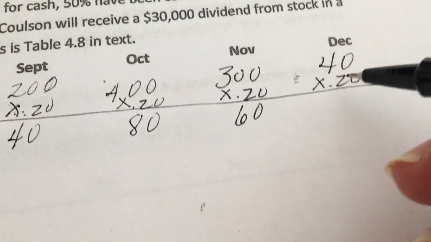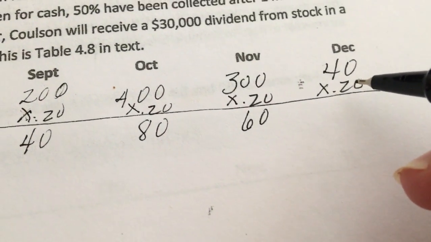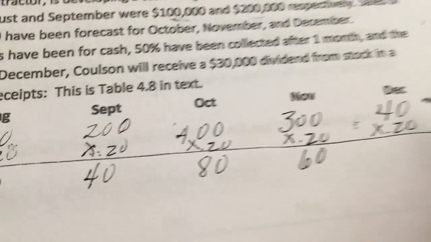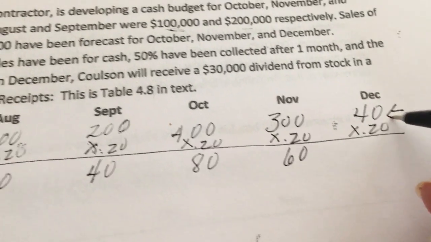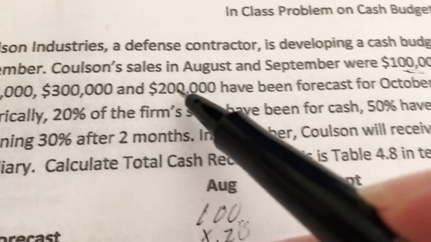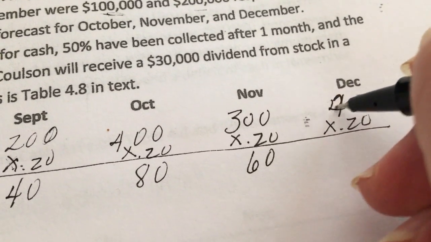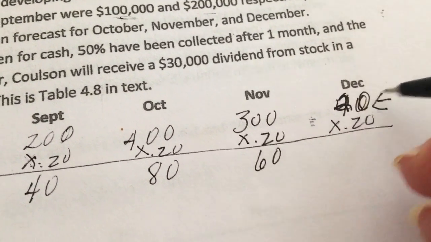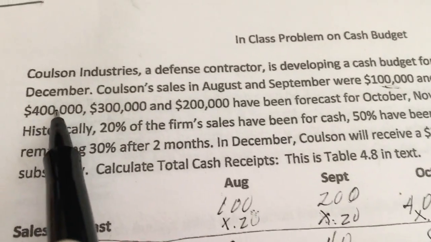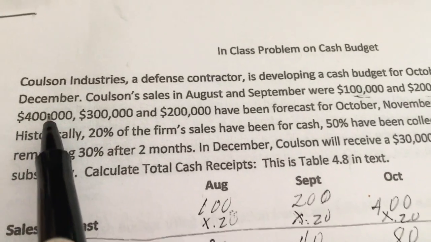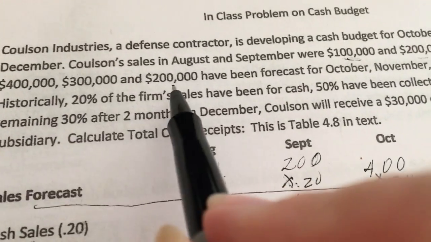Okay, and then you have 20% of, let's see, December. I think that's incorrect. Okay, right here. Let's go back. Okay, December was 200,000, so I put down the wrong number. Okay, put down 200 right here. Because go back in your problem, and it said for October, November, and December.